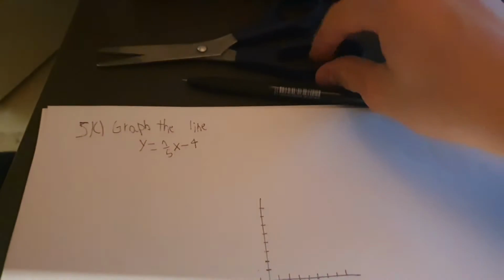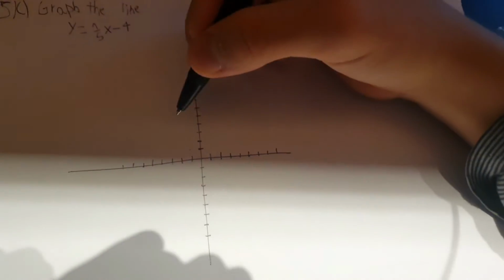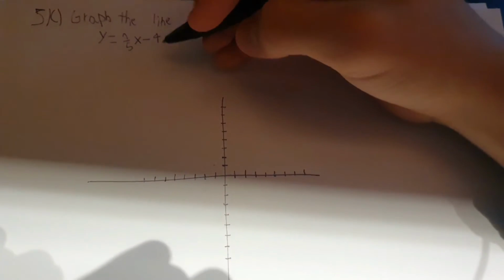Okay, exercise 5c, graph the line. This is the equation of the line, y equals 1 over 5x minus 4. So here I drew this graph with more detail than the other ones. I used the ruler to measure out the distances, so let's start.